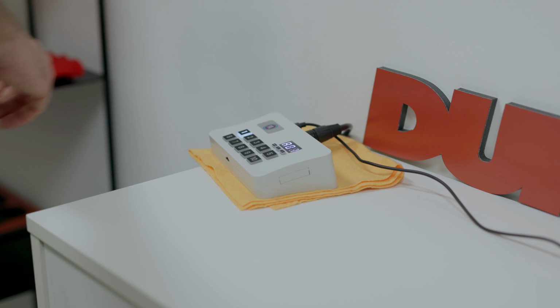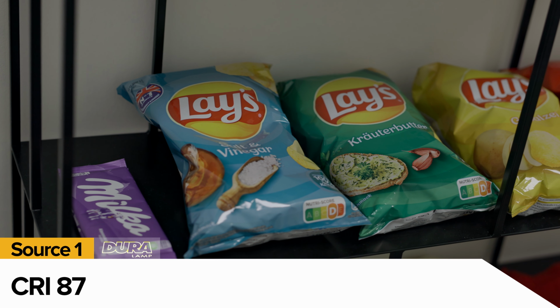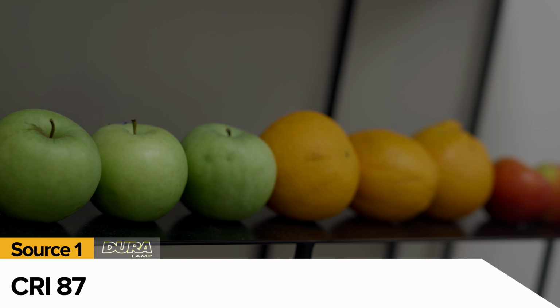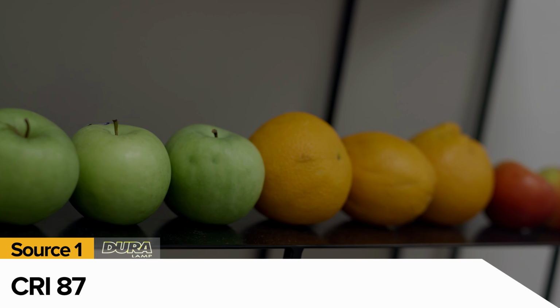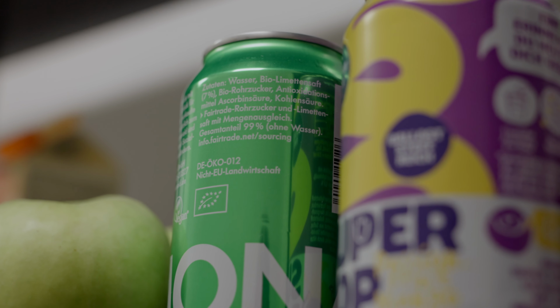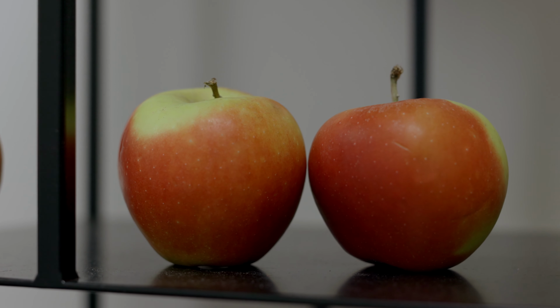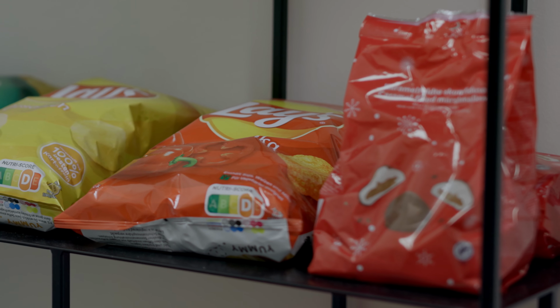This is source 1. It has an 87 CRI. This is a close representation of the performance of a common, commercially available LED. It passes the test of minimal acceptability, but look closely. Colors may seem to be lacking inspiration. This is especially true of the red objects, which are desaturated.